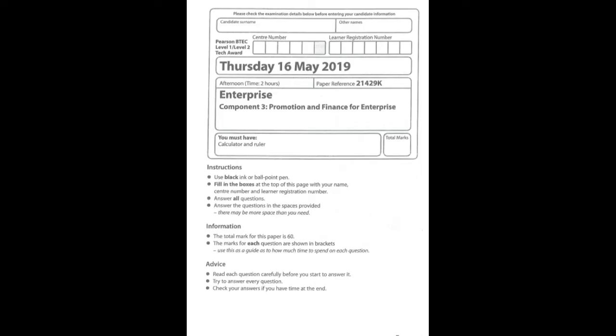Firstly, remember you need to make sure you've got a black pen with you, a calculator and a ruler. Make sure you answer all the questions in black. You've got 60 marks in total and you have 2 hours. So basically work on the idea of how many marks you've got, times it by 2. Then do a small subtraction because you do need to read a case study before you start. Remember to read all the questions carefully and make sure that when you're answering your question, you're looking at what the command word says. So let's take a look at the case study.